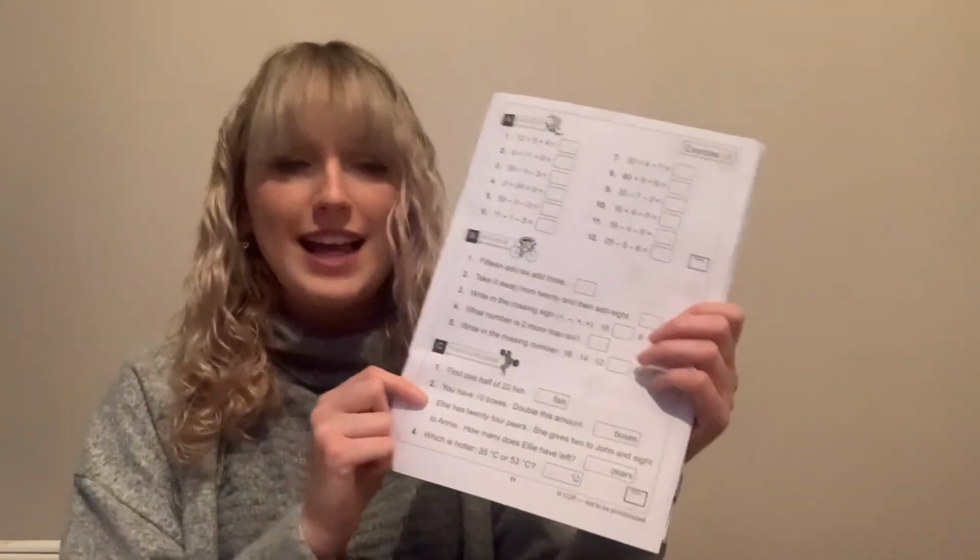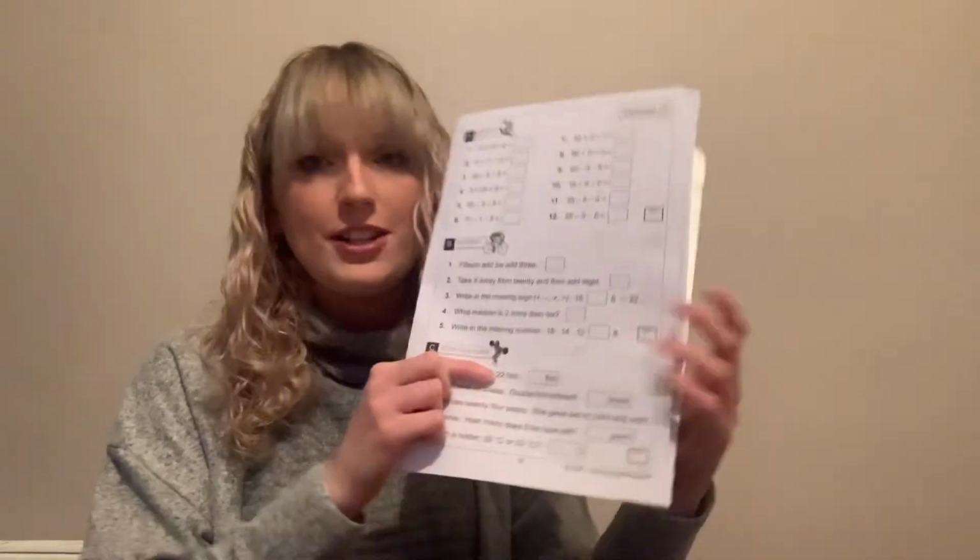And then you've got your tough challenge on section C. Okay, so find 1/2 of 22 fish. Now remember, when we're splitting something in half, we're splitting it into 2. So if you count in 2s until you get to 22, you should find your answer.